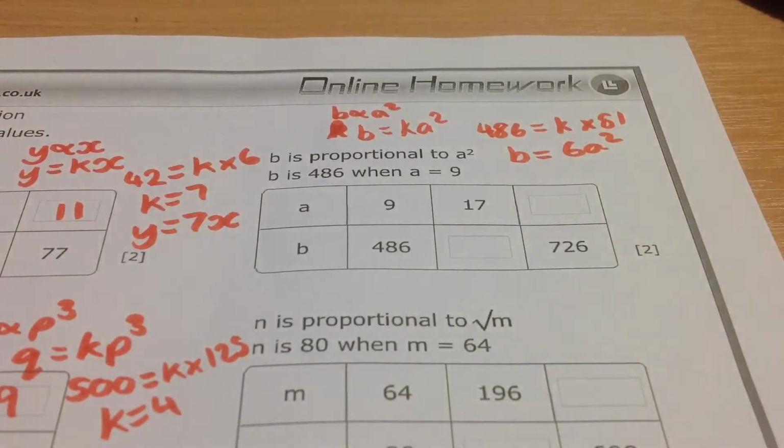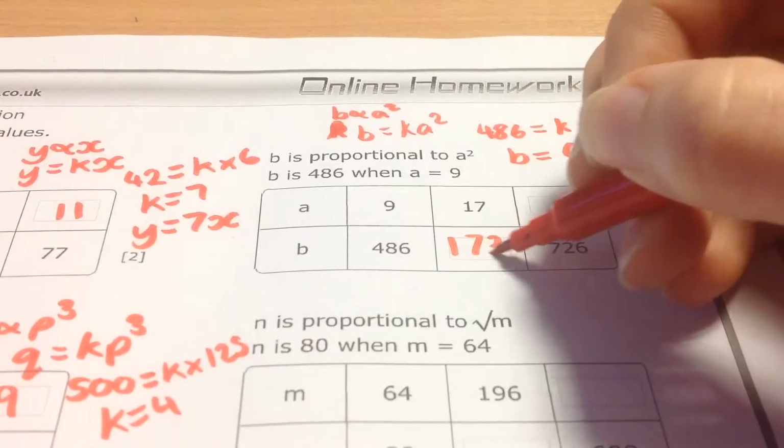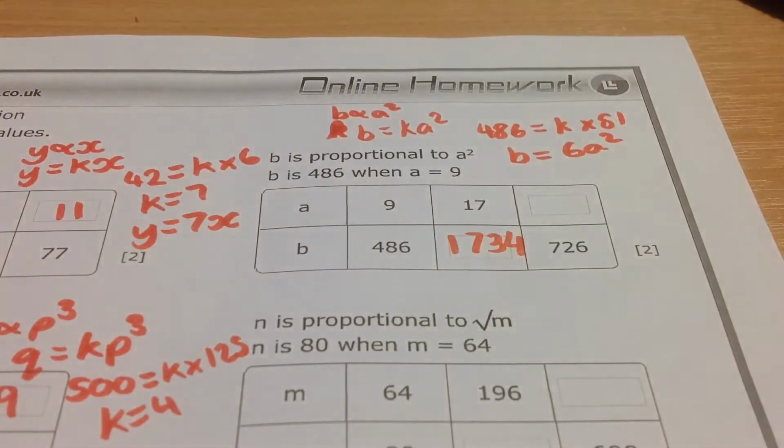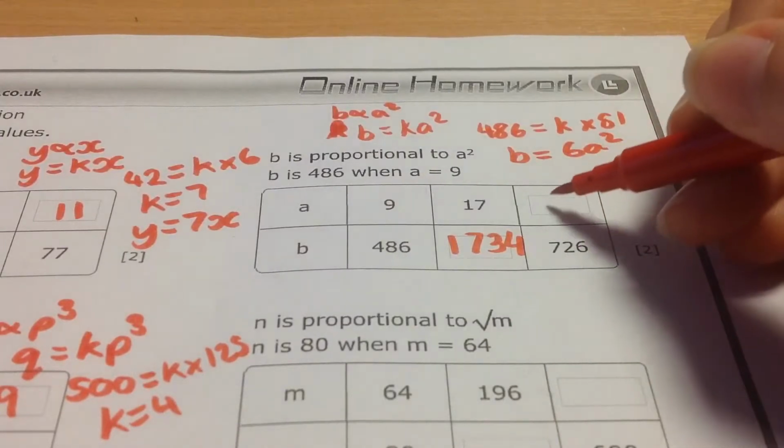When a is 17, 17 squared is 289, times that by 6. I'm doing that on a calculator, by the way, no way in my head. And that gives us 1,734. And then to go back the other way, first of all we divide by 6. 726 divided by 6 gives us 121, and then I know that 121 square rooted is 11.